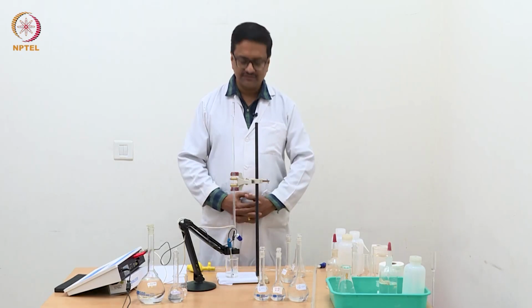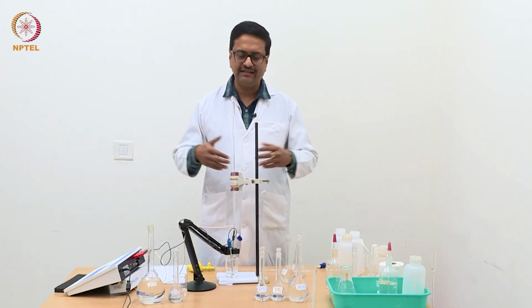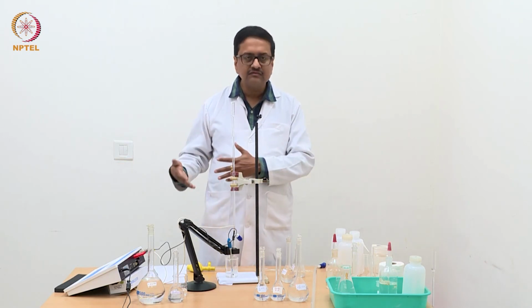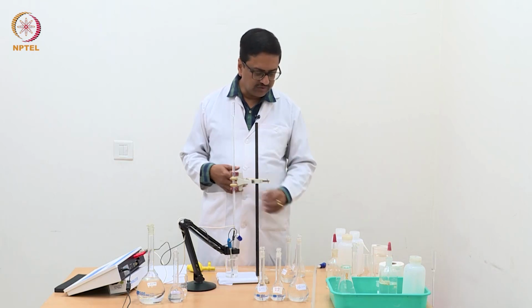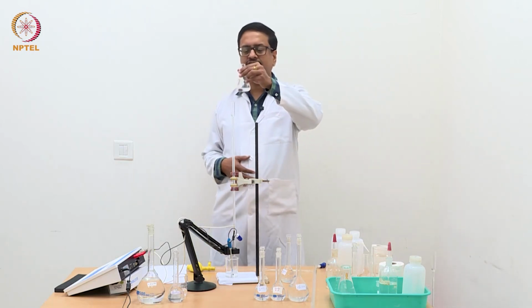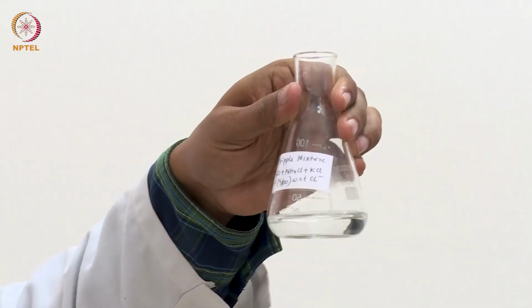So, in the previous experiment, I have shown you how one can do the estimation of HCl and ammonium chloride in a mixture of ammonium chloride, HCl and potassium chloride using NaOH. Now this is the second part of that experiment, where we are going to estimate the concentration of total chloride in this mixture, which we call a triple mixture of 3 different chlorides.